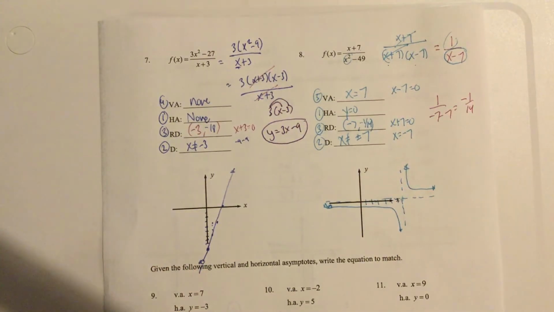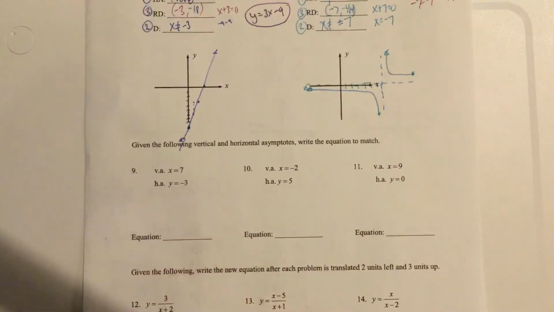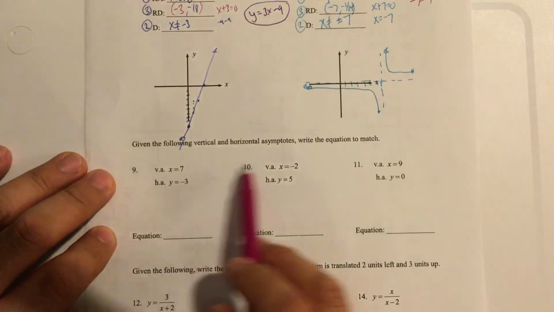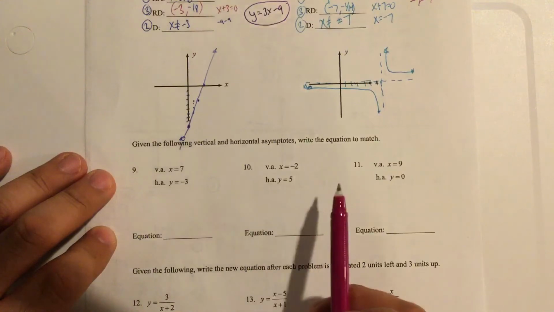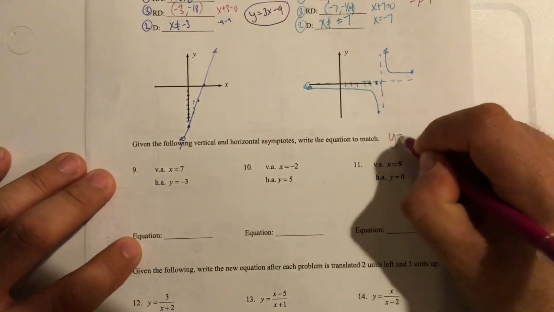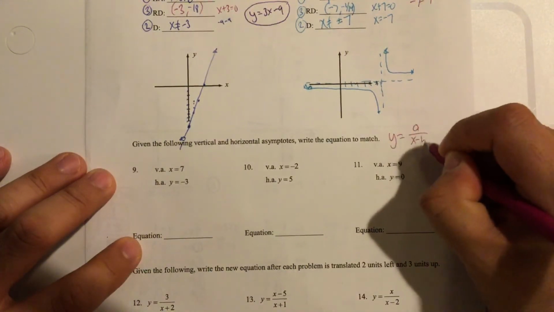All right, let's get down to these last few here. It says, given the following vertical and horizontal asymptotes, write the equation to match. Okay, so we're just going to write it. For me personally, I think the easiest thing to do with these is to use the transformation equation.